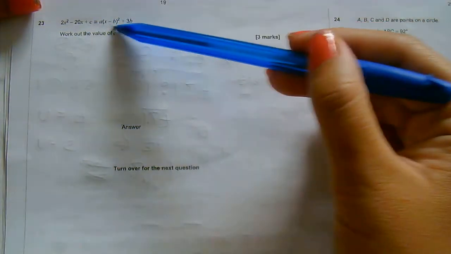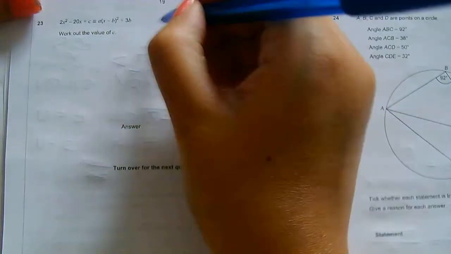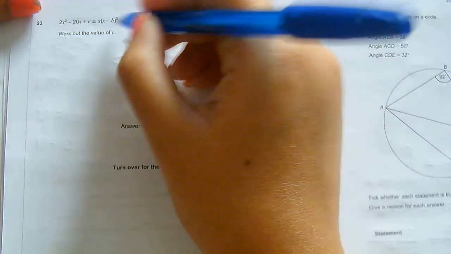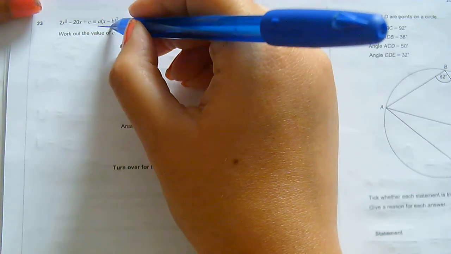Alternatively, some people will be looking thinking, right, it's got brackets, so I will expand. So I'll show both methods. Some of you might think it's easy to expand, so we'll try that one first, but then we'll go back to completing the square maybe in another video. So if we just expand this bit first of all, because that'll probably get you some marks.